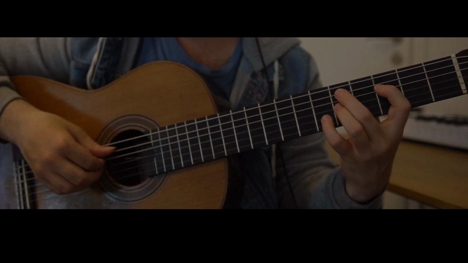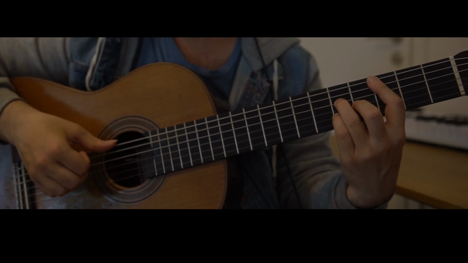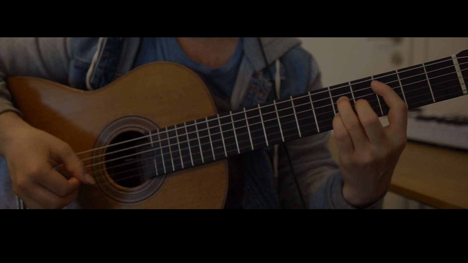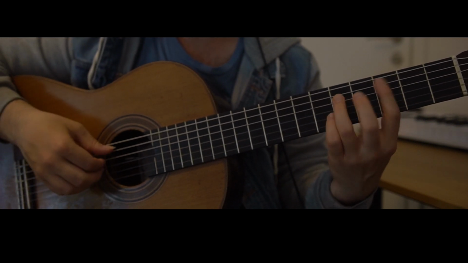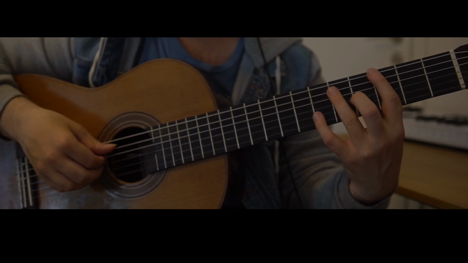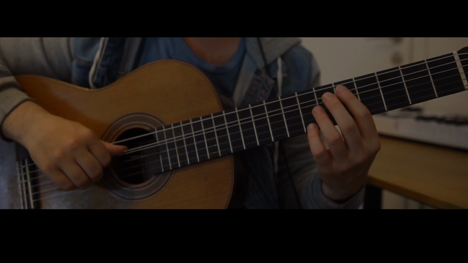Let's compare it to the regular one. So again, always when you have a dominant chord, you can use a tritone substitution. Let's do another chord progression and try it out.